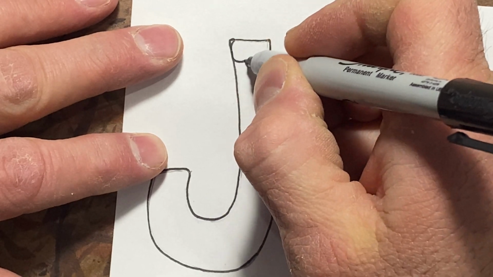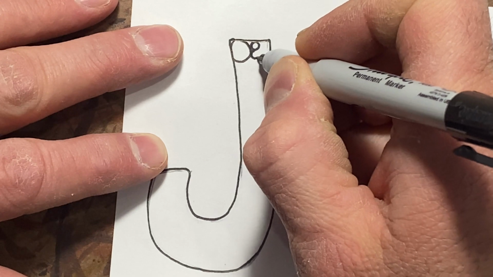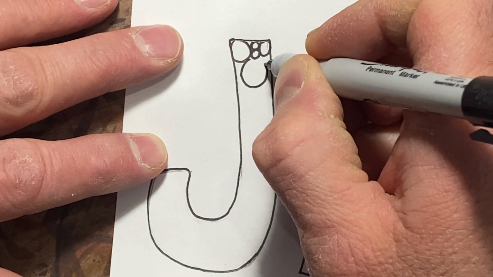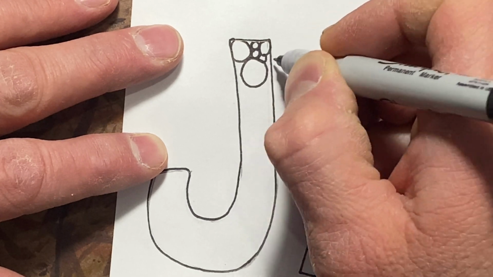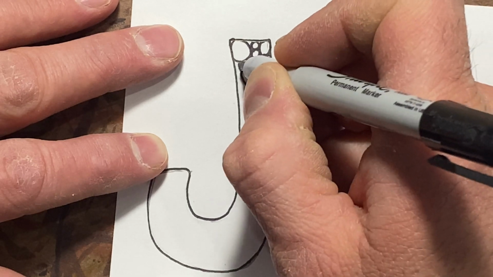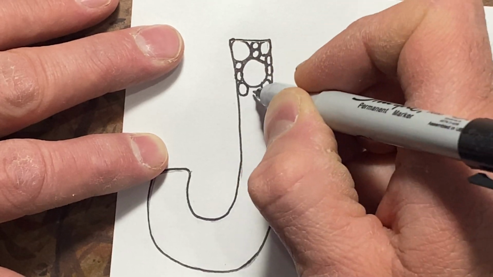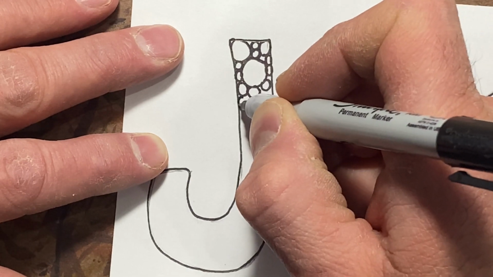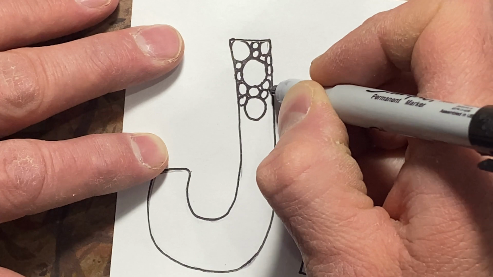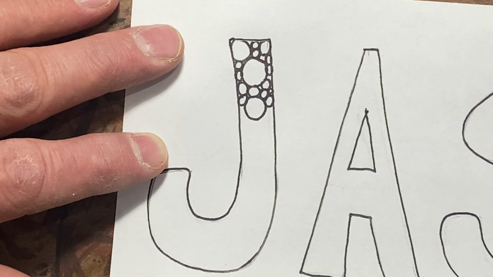So for example, all of the circles touch, but they don't overlap each other, and they are different sizes. So some are big, some are medium, and some are small. And you just fill up that space right to the edge. And this will create a really nice texture. It looks like rocks or pebbles or bubbles or something. Here we go.